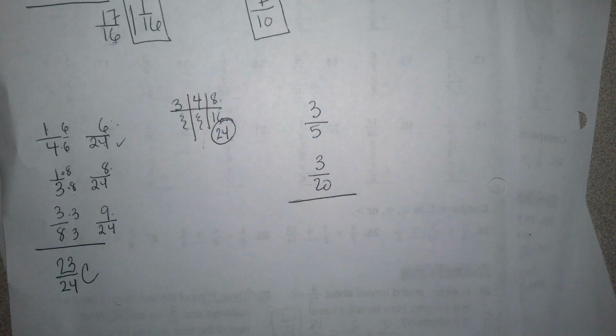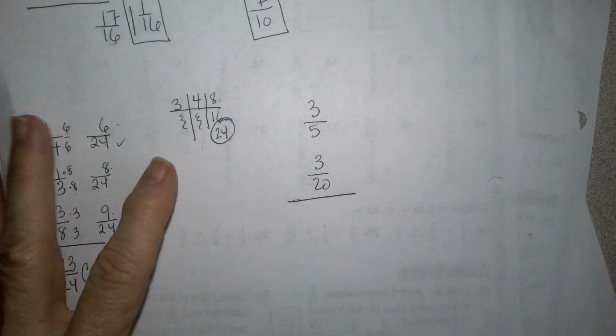Okay, hold on, people. It's 20. Okay, hold on a second. How in the world could it be a 4? There's no 4 there. 5 times 20. It's going to be the 20.